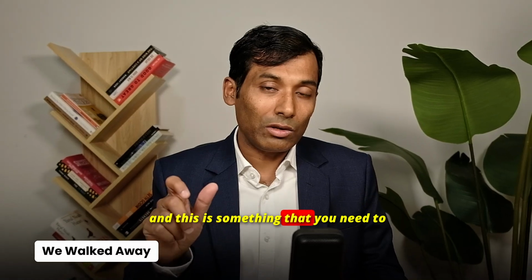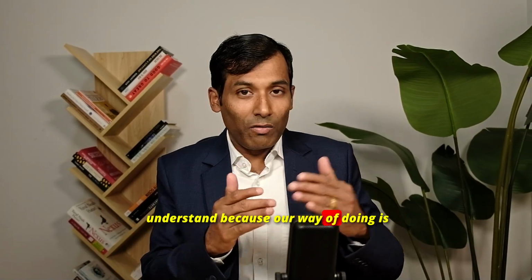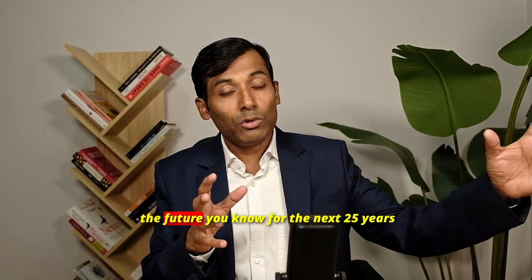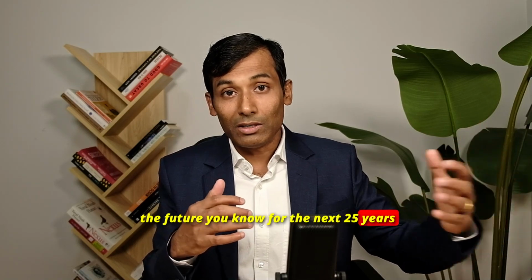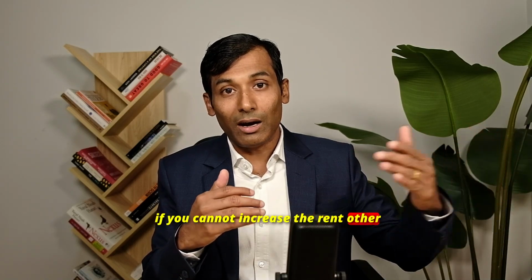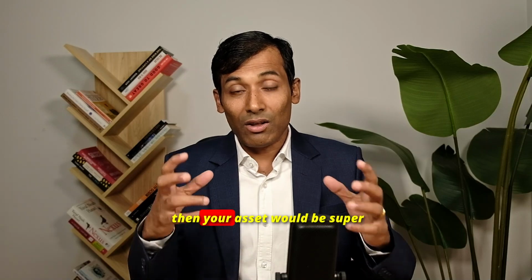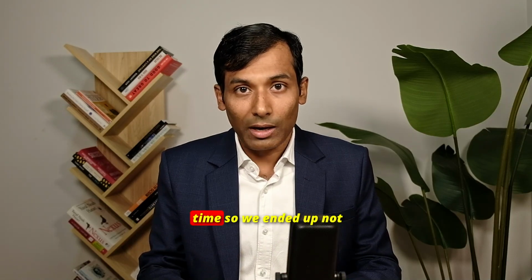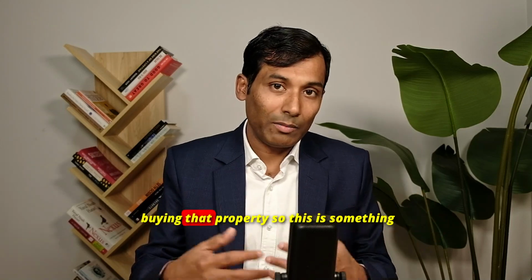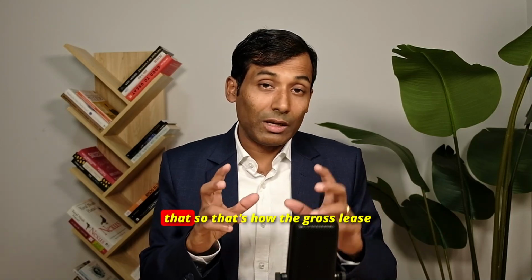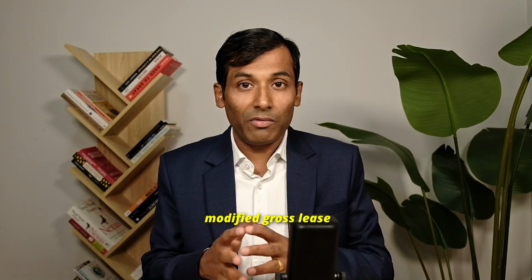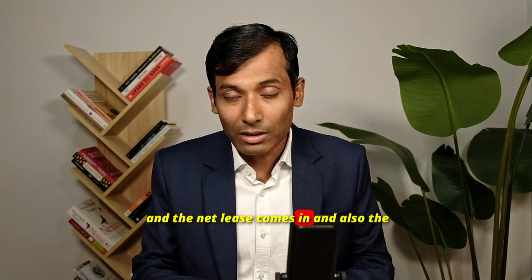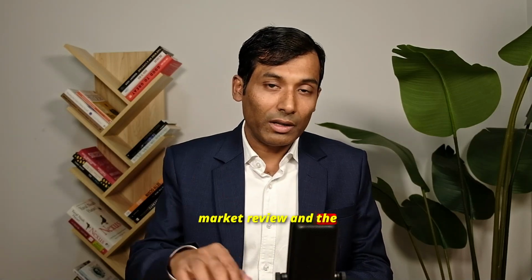This is something that you need to understand, because our way of doing things is to look into the future. For the next 25 years, if you cannot increase the rent other than the CPI increase, then your asset would be super undervalued. And 25 years is such a long time. So we ended up not buying that property. So this is how the gross lease, modified gross lease, and the net lease come in, and also the market review and the tenancy options.